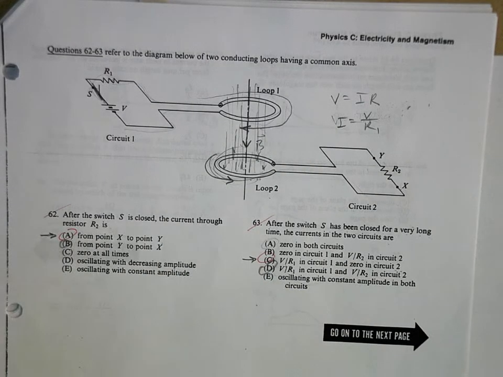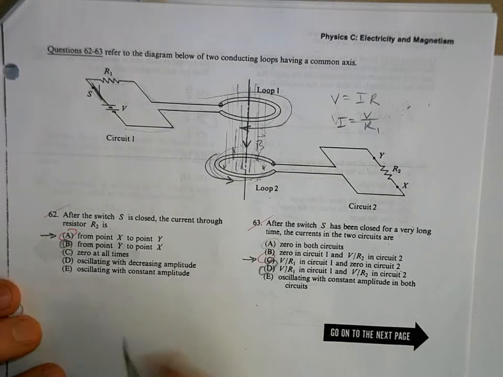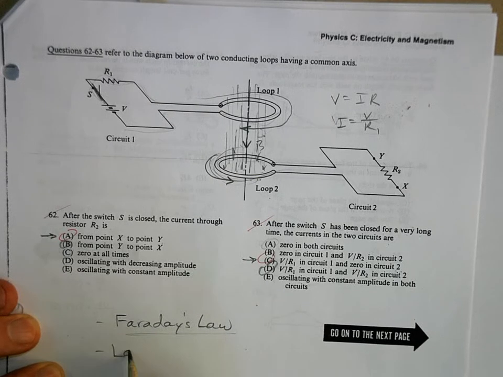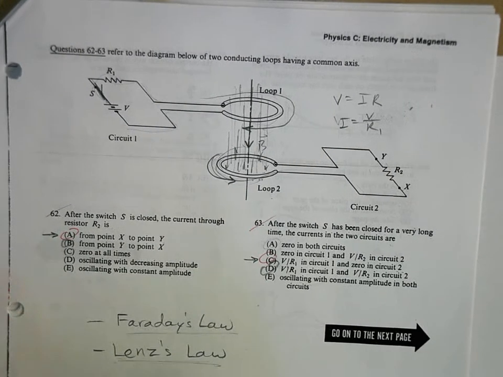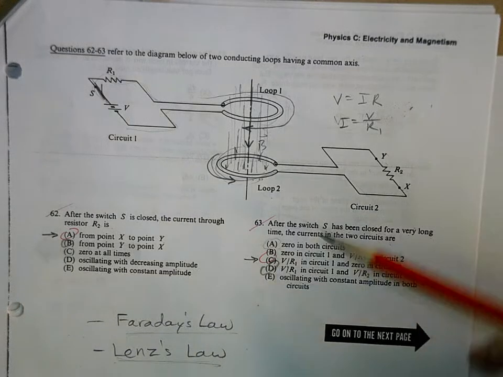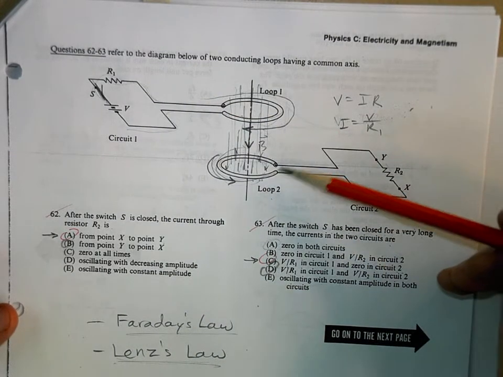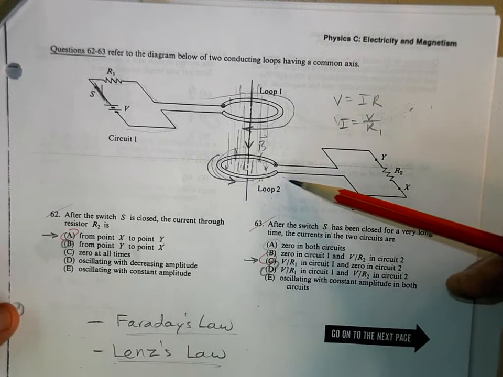So what are the big ideas here? Well, you've got Faraday's law, but the big idea is Lenz's law. So make sure that you study Lenz's law and really understand how a changing current in one loop can induce a current in another loop.